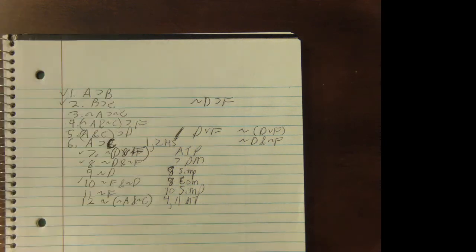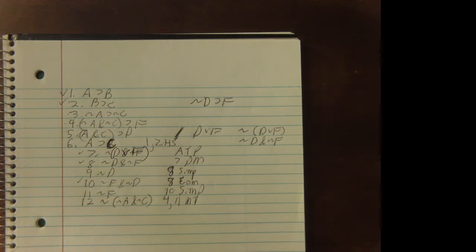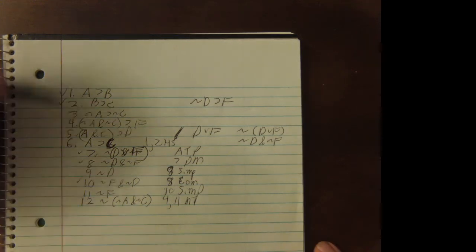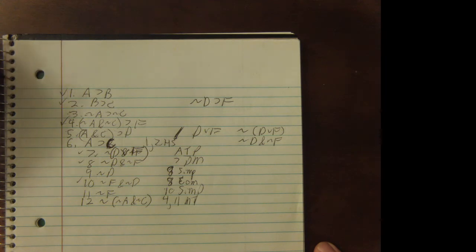Let's see. Well, that's ugly. Now you can do the De Morgans now, and you could actually do the De Morgans in a few different ways. Or you could maybe just wait and see if you need to do something with that later.